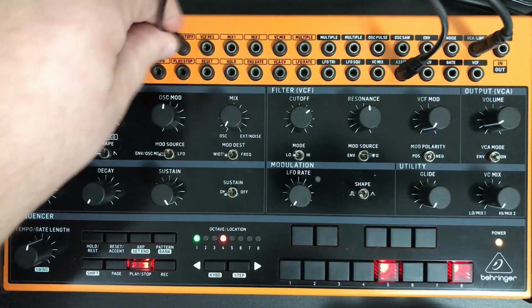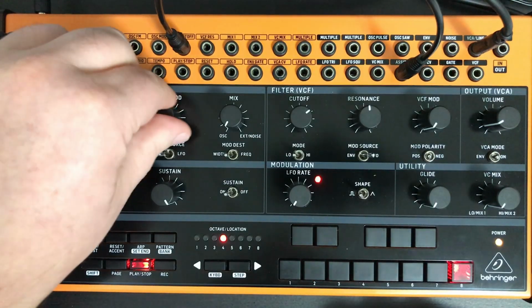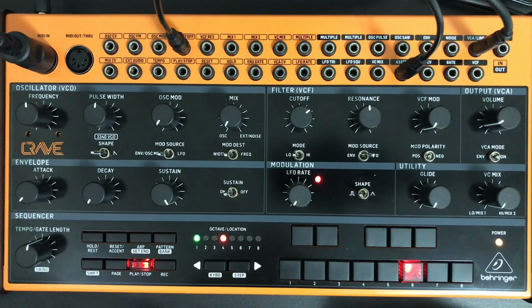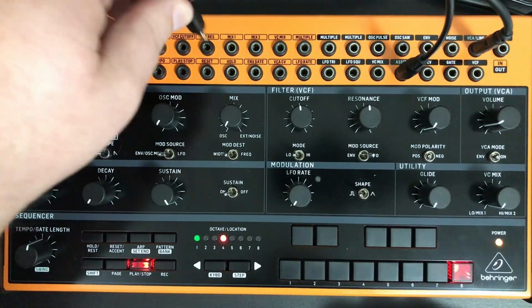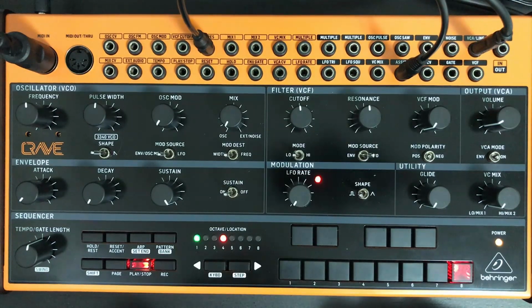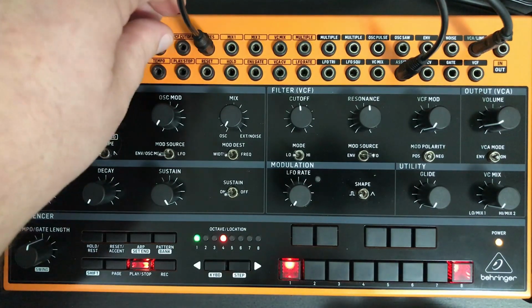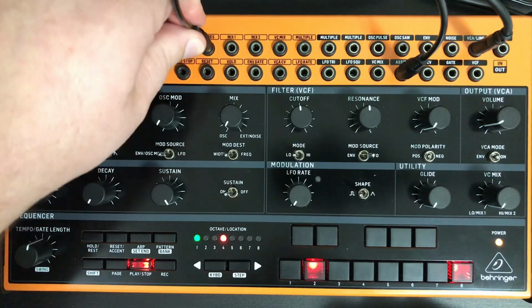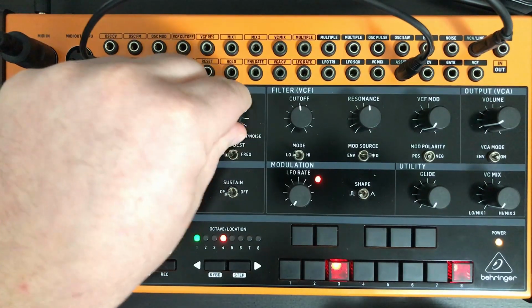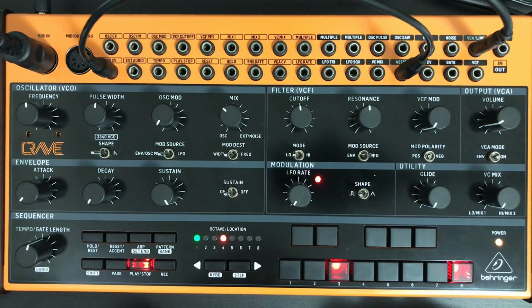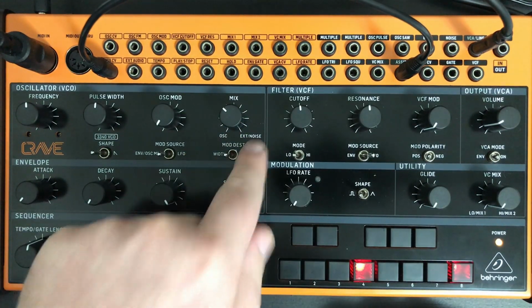Send it to the cutoff. Send it to resonance. Send it to mix CV. It quickly jumps over to the noise side.